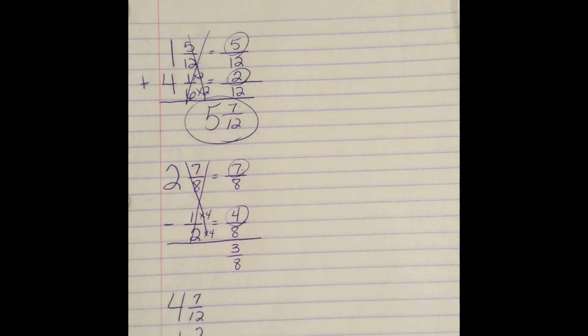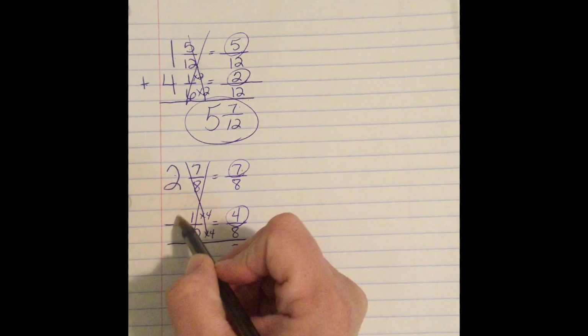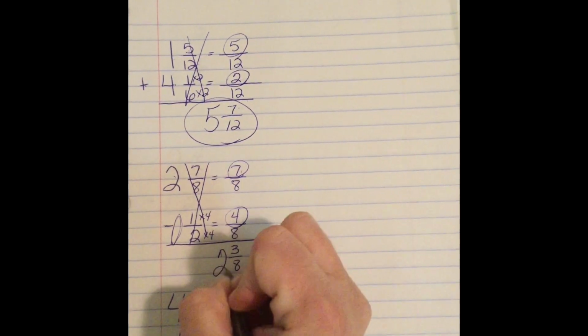3 is prime, and the only factors of 3 are 1 and 3. So 3 doesn't go into 8. So we're done with that. It's fixed. This is 2 minus, basically this would be a 0. So we're just going to bring down the 2. 2 3/8.